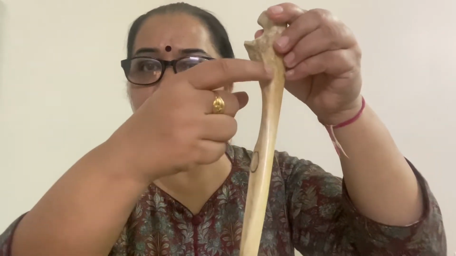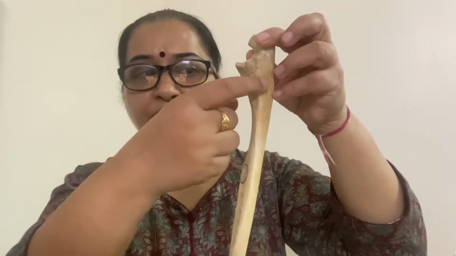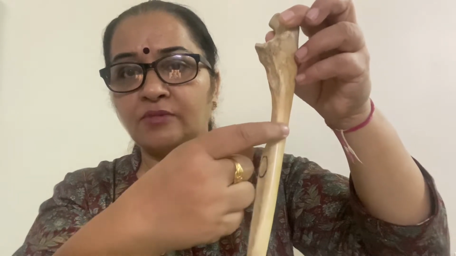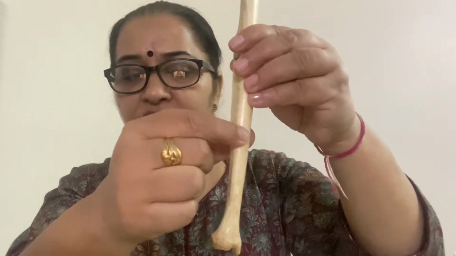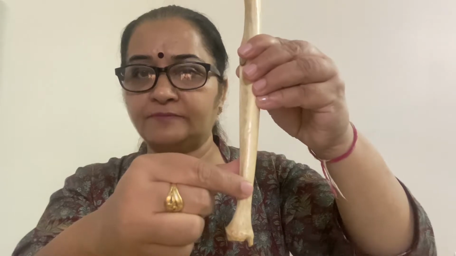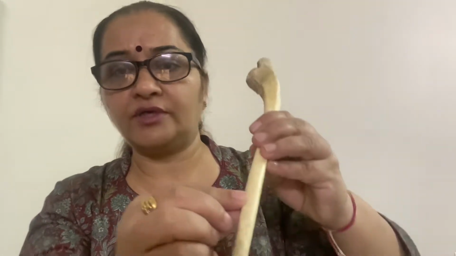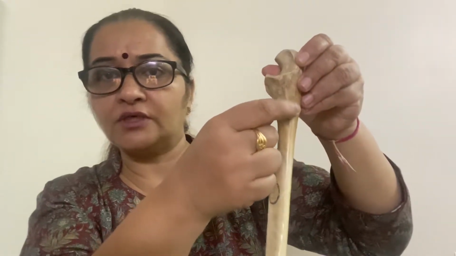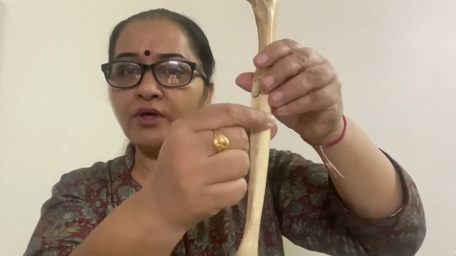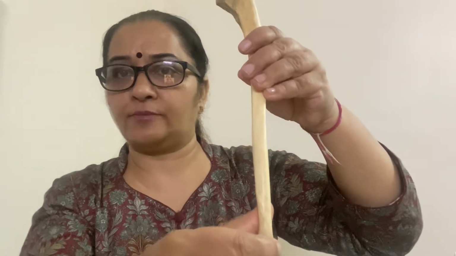Now coming to the anterior border. So this is the anterior border. You can see this anterior border is starting from the medial margin of the ulnar tuberosity, running downward in the lower portion. This part is going a little bit backward to end in the styloid process. So this border is starting from the medial margin of the ulnar tuberosity, coming downward and a little bit going backward to end in front of the styloid process.